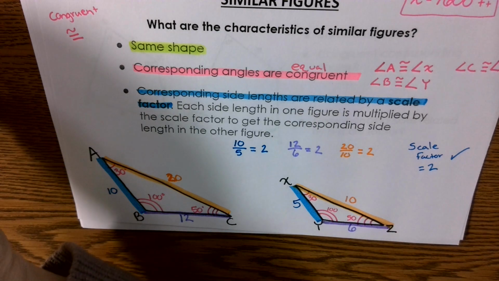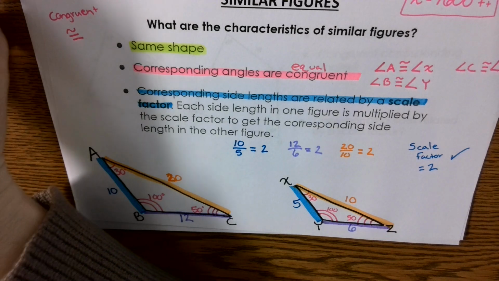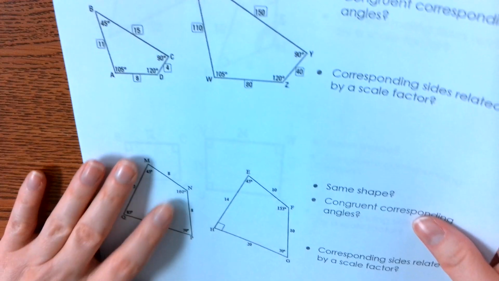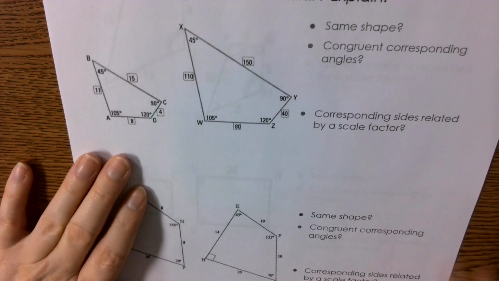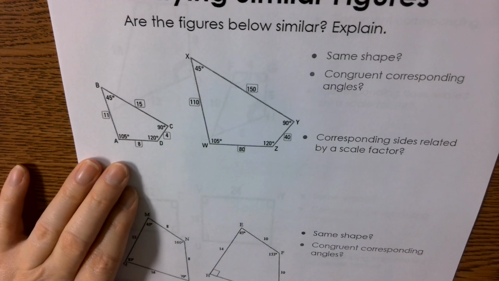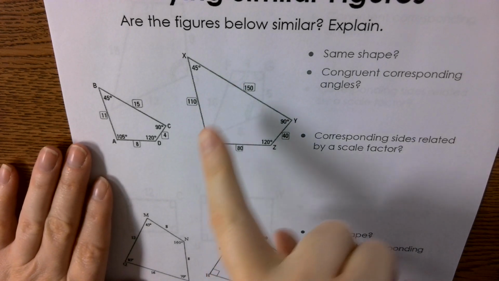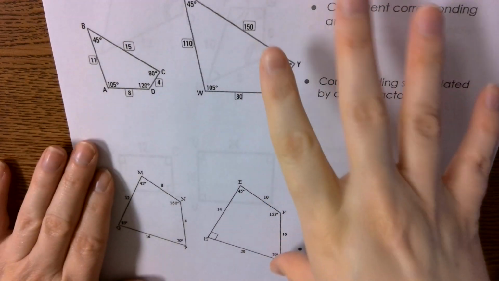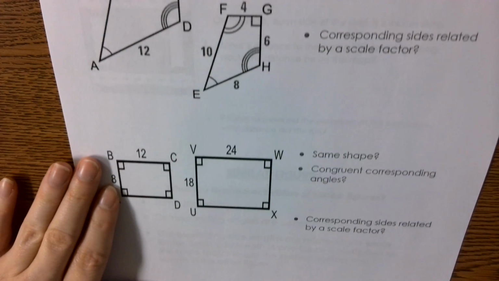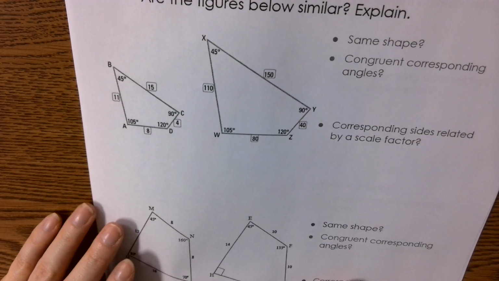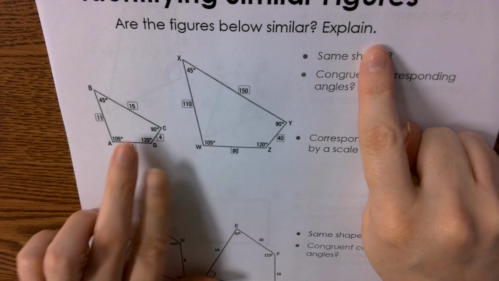Okay, let's go ahead and flip it on over to the back. Okay, so off of what we just discovered, what I want you guys to do is you're going to go through each of the examples. There are 2 examples on this page and then 2 more examples on the next page. You are going to answer the questions. Are they the same shape?